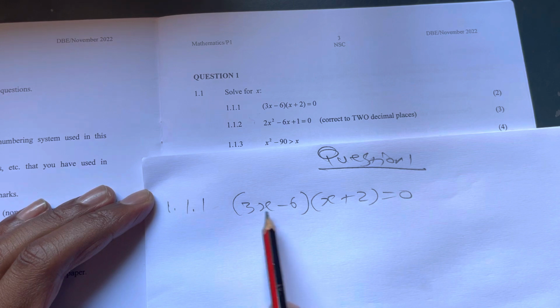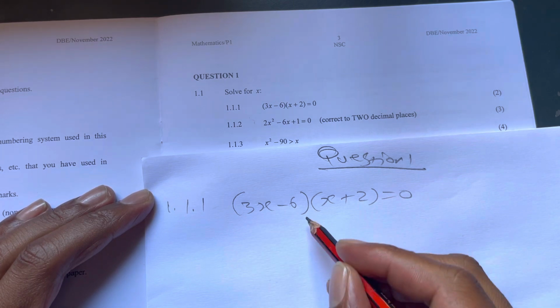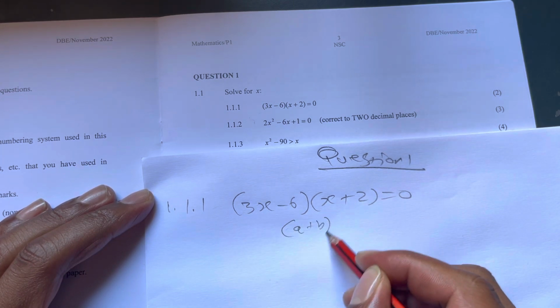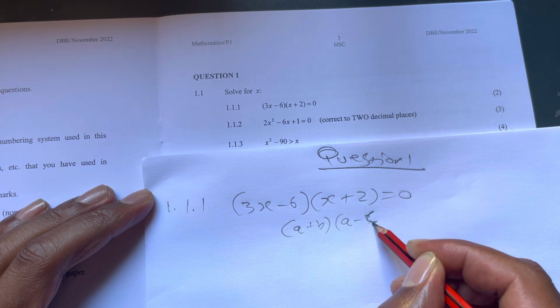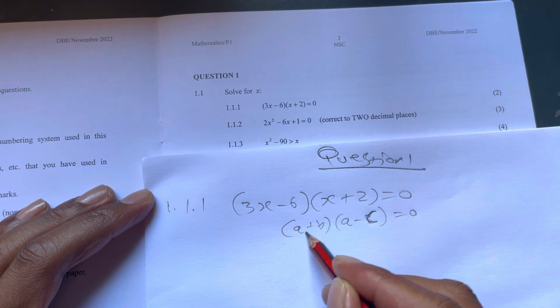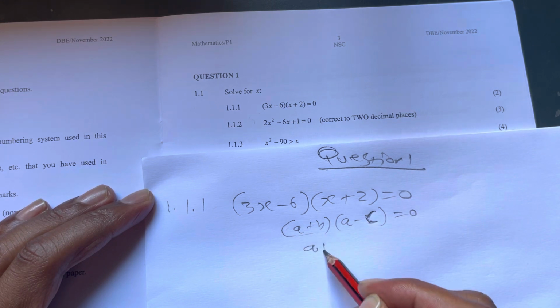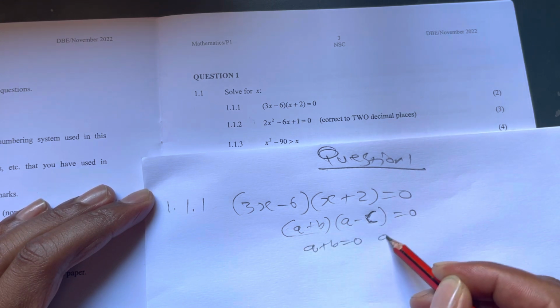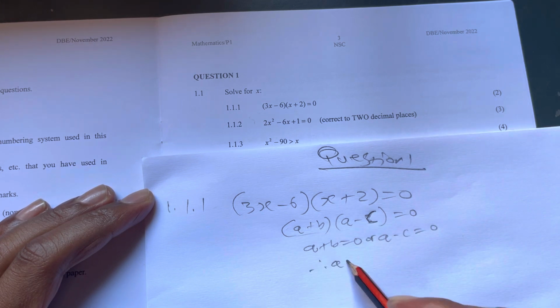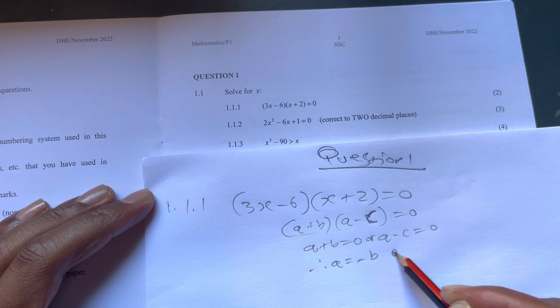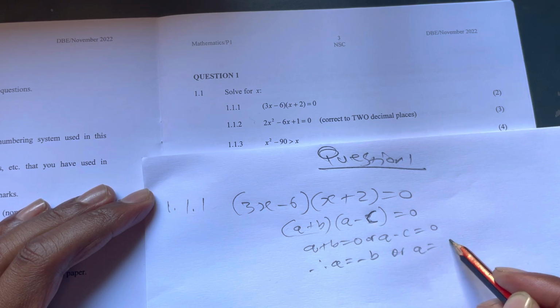Okay, so when it's like this, because of the law which says that (a plus b)(a minus c) equals 0, this can be written as a plus b equals 0 or a minus c equals 0, therefore a equals minus b, or a equals c.